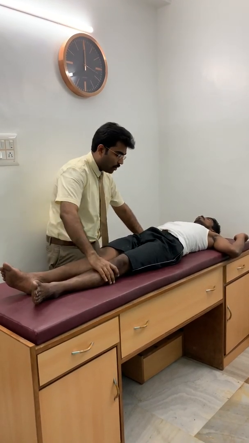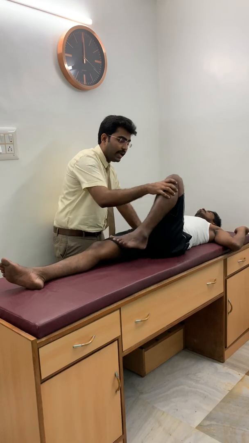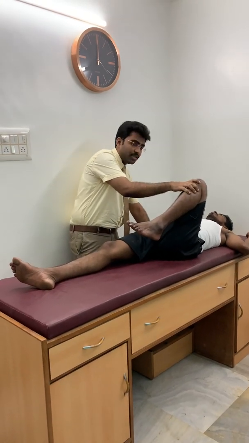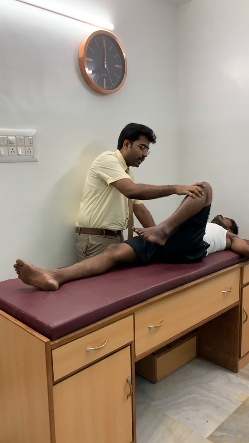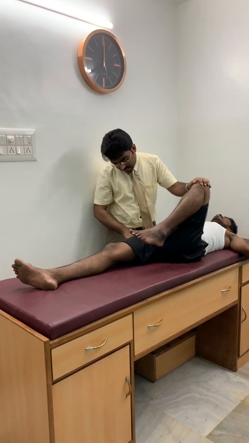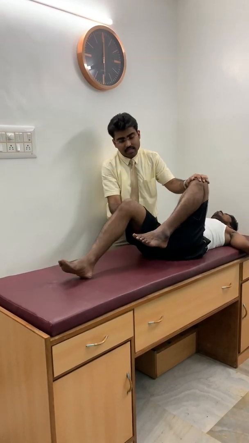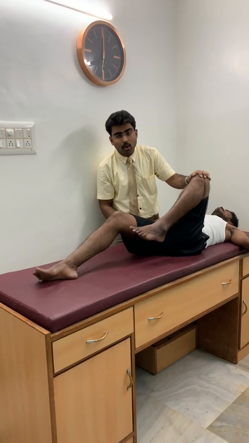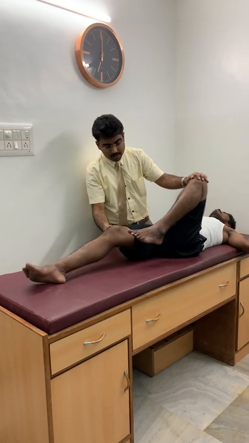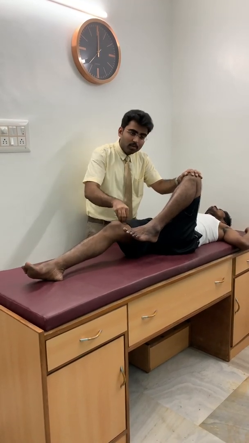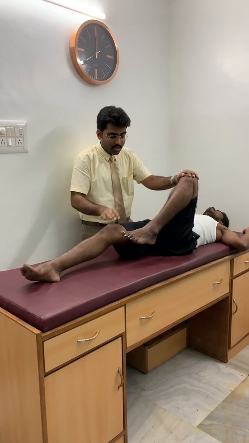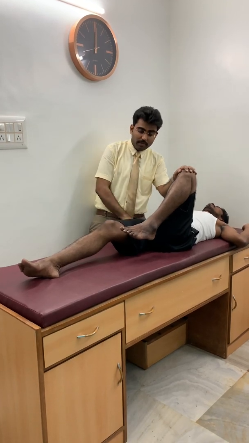So I go ahead flexing the unaffected hip till there's obliteration of the exaggerated lumbar lordosis, and at that point I stop here and see the side, how much the hip is flexed, and I can usually measure with a goniometer. For example, if it's this much, it's going to be a fixed flexion deformity of 30 degrees, and I give a tap over the thigh to see if it's correctable or not. If not, it's going to be a fixed flexion deformity of the hip of 30 degrees.